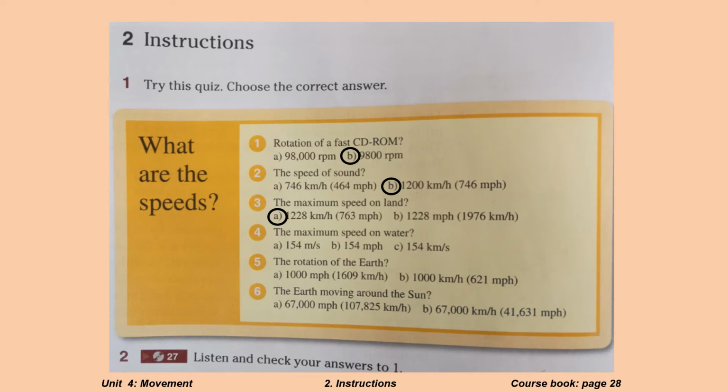Number 4, also the answer is A. The unit is meters per second. Number 5, also the answer is A, 1000 miles per hour, not kilometers per hour. And finally, number 6 is also A. Okay, good.